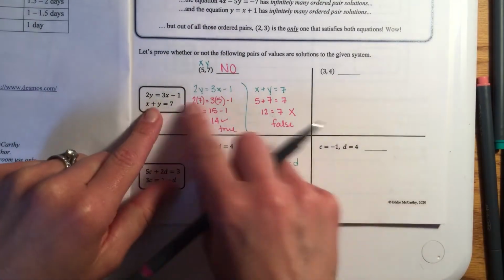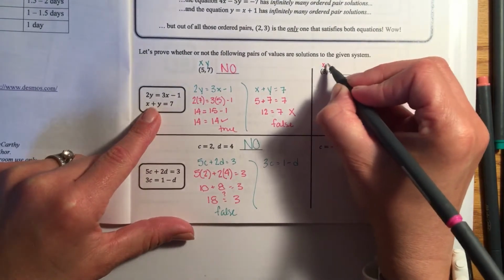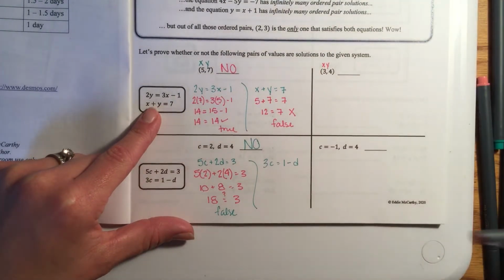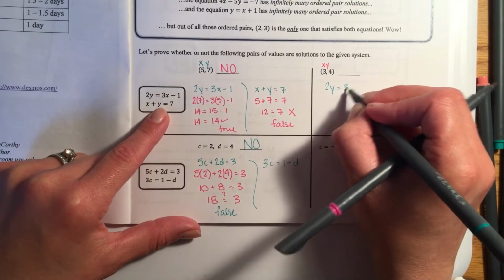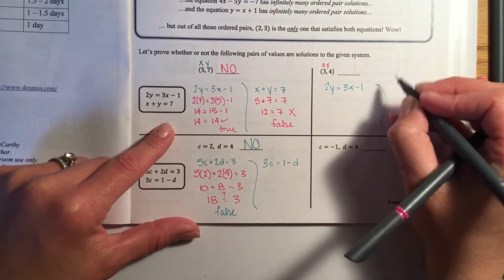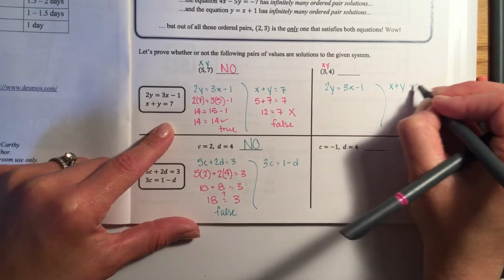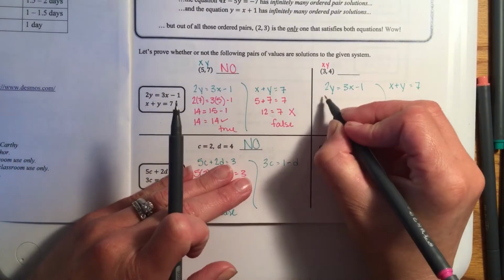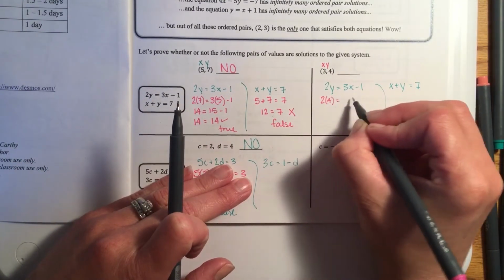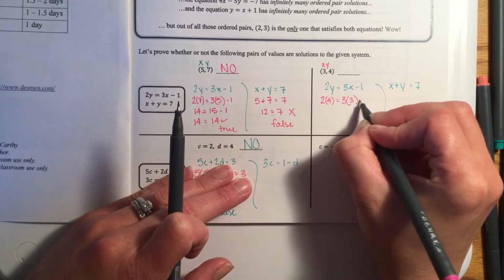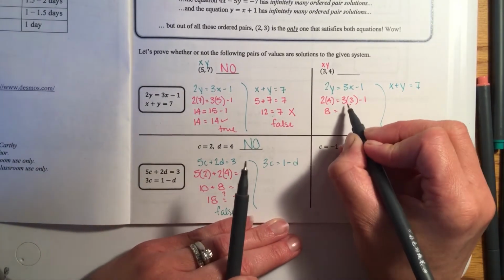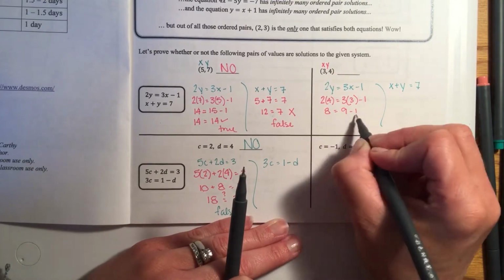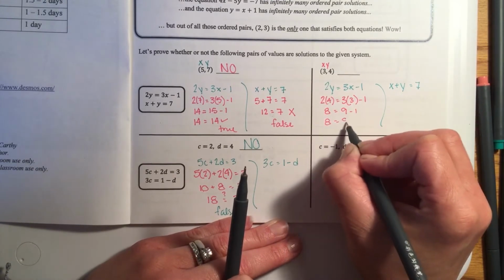So now let's go over here. We'll test this one. X, Y. We're using these right here. So 2y equals 3x minus 1. The other one is x plus y equals 7. 2 times 4 equals 3 times 3 minus 1. 2 times 4 is 8. 3 times 3 is 9. 9 minus 1, does 8 equal 8?